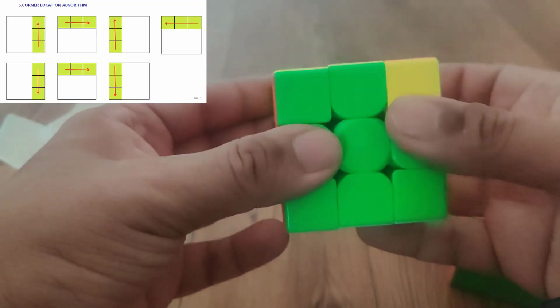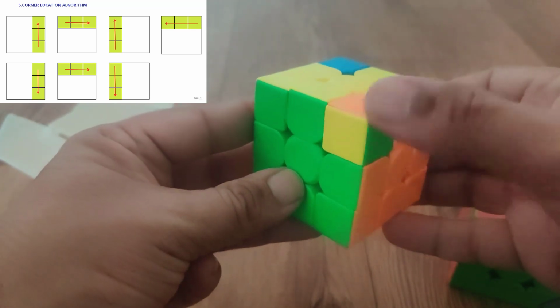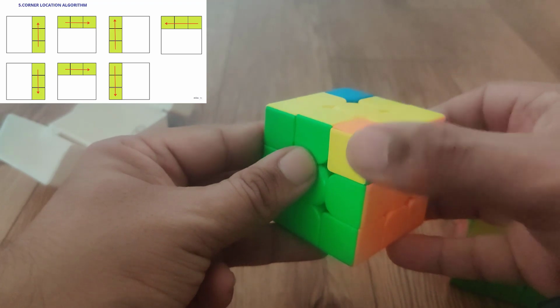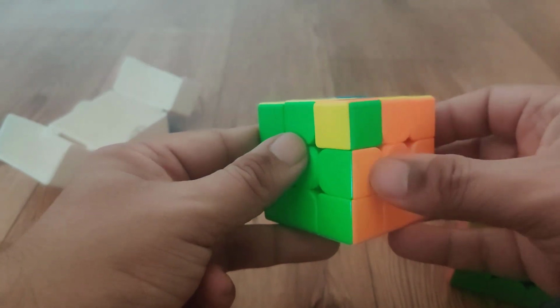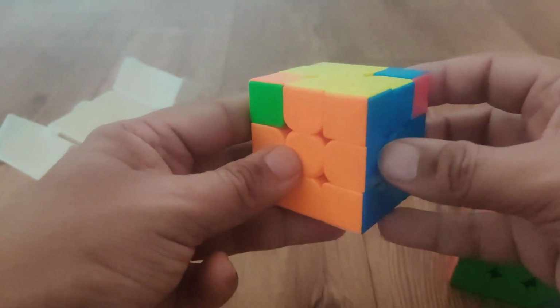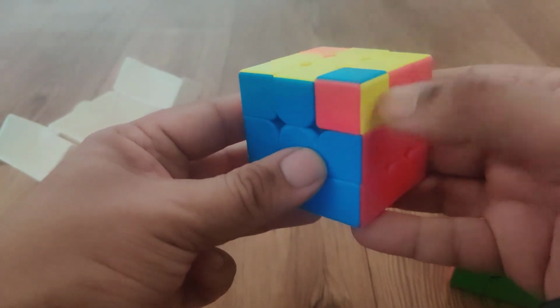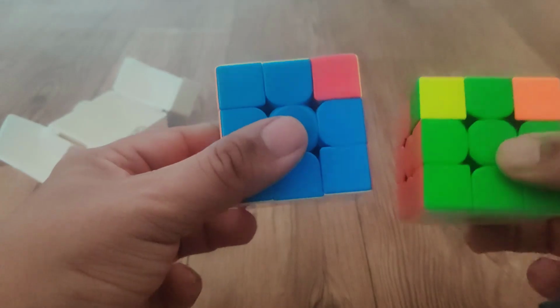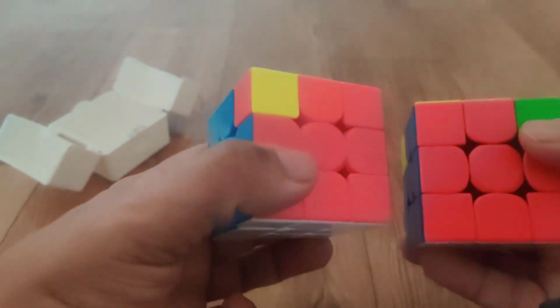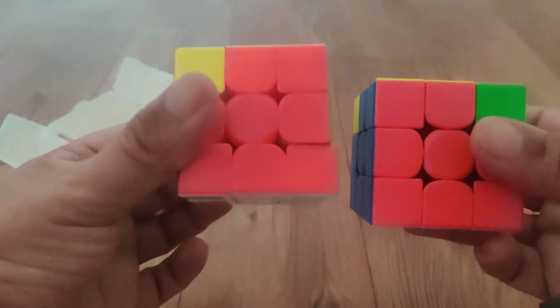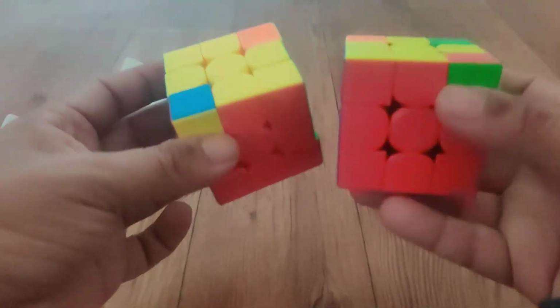Now you can see this is in its correct position but not in its exact position. It has all these three colors, orange, green and yellow. Now this is already solved. This is also in its correct position, blue, red and yellow. So once you bring these four corner pieces in their correct position, you have to follow the next step.